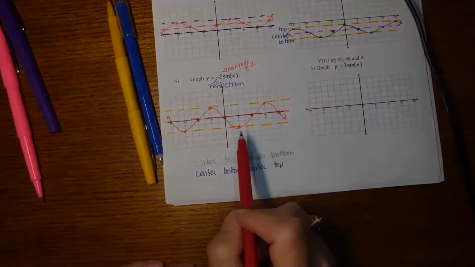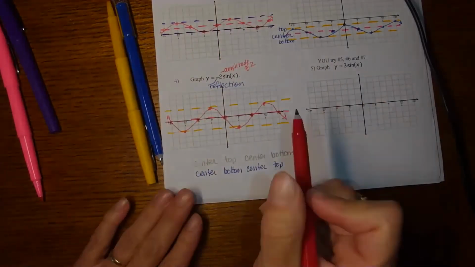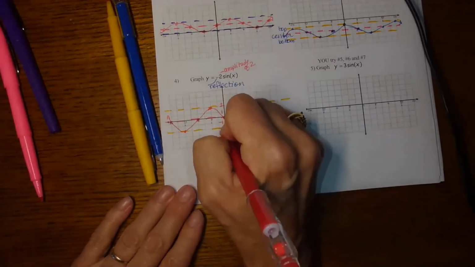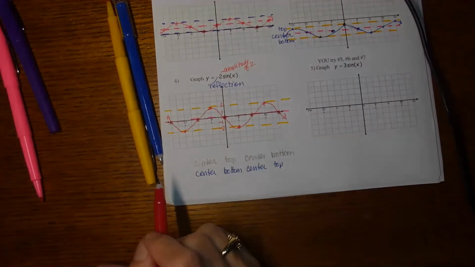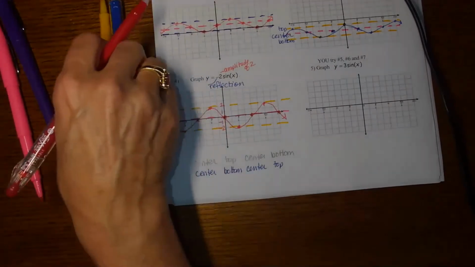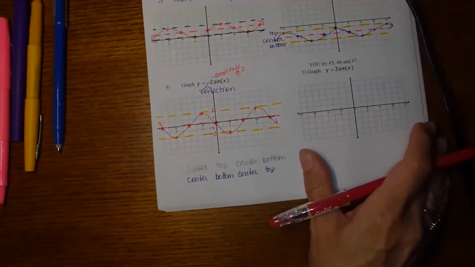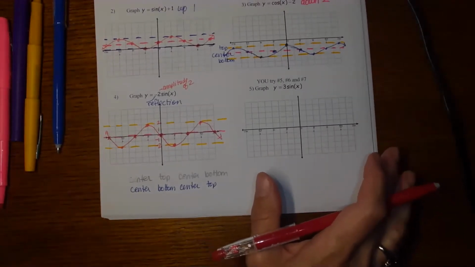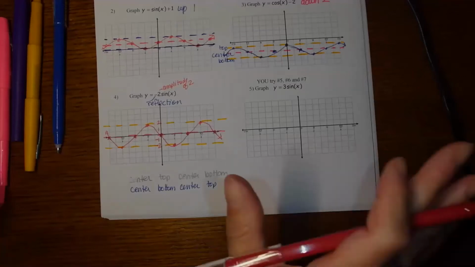And there we go. Notice it looks exactly like the parent. Now this is 1, 2, -1, -2. It looks just like the parent, but it's flipped over, okay? So you should go ahead and hit the pause button, right? And then, well, hold on just a second.